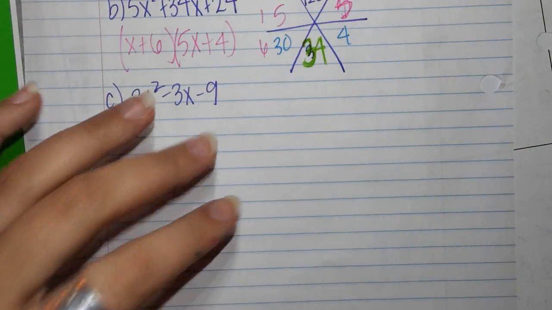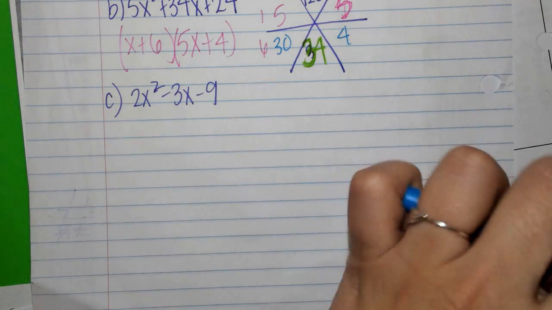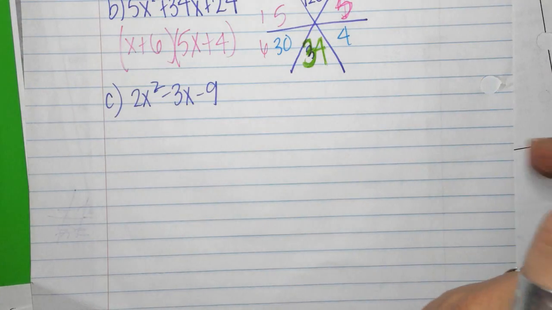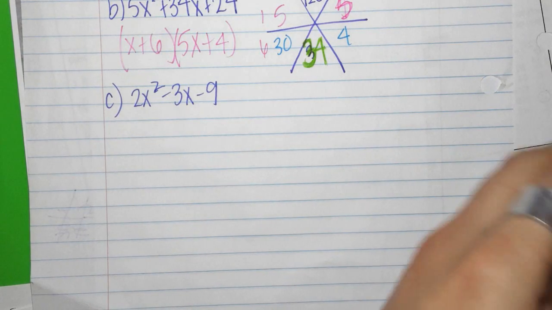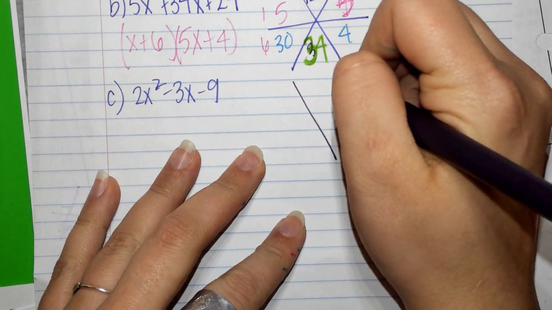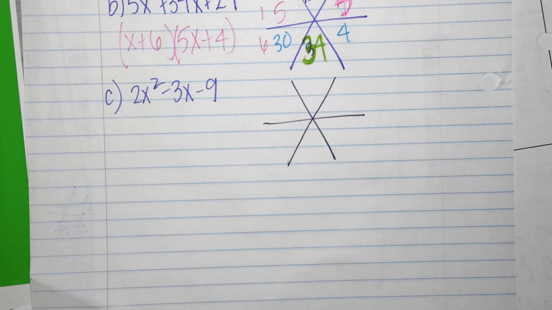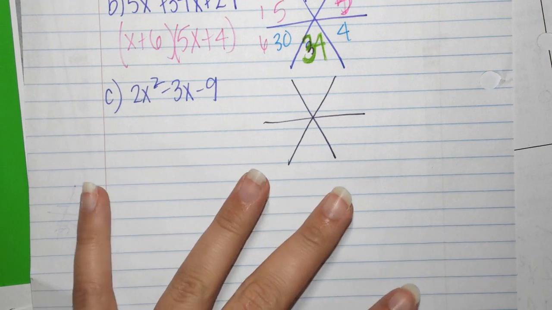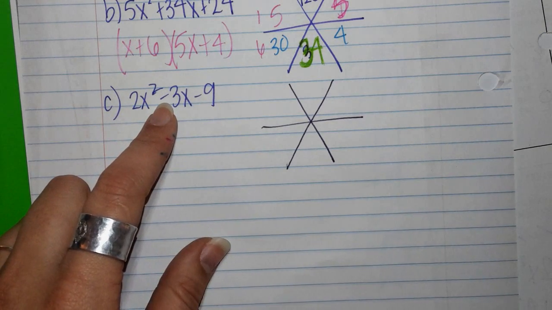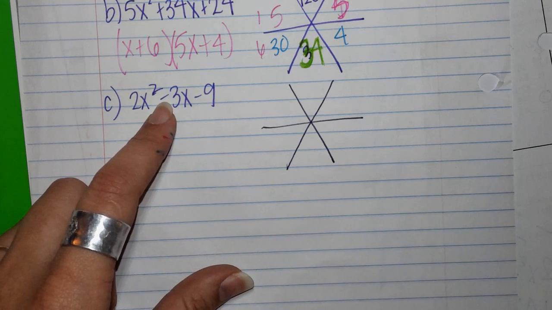Now, our rules say that if C is positive, the factors match the sign of B. They also say that if C is negative, we look at B. Our big factor is negative if B is negative. Awesome. Take a point. So, since this guy is negative, our big factor is negative. The reason is we have to add to get a negative number.